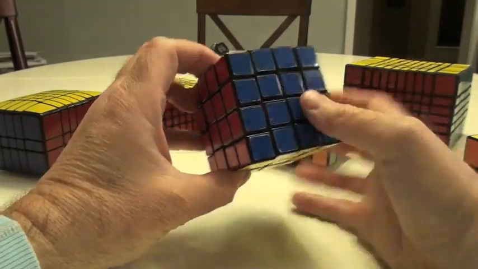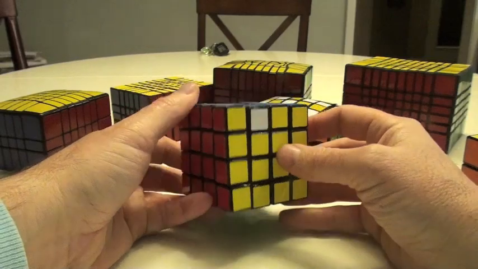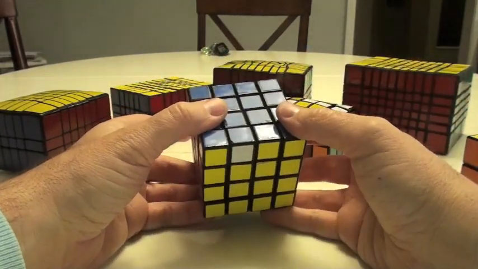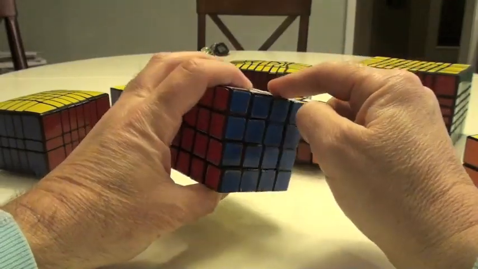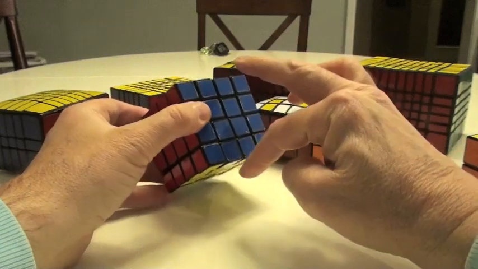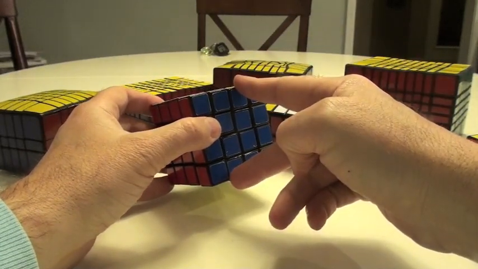Now again, normally this wouldn't be too much of an issue with the 4x4, but because of the bandaging it is. So 3 out, brick parity, solved by the brick parity algorithm. 2 out is a floppy parity. Now this looks like it breaks the law of cubes, right? Because I have to do an odd number of swaps.